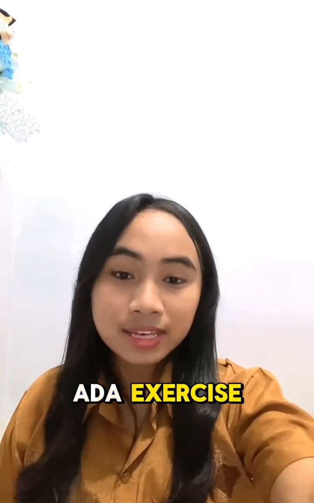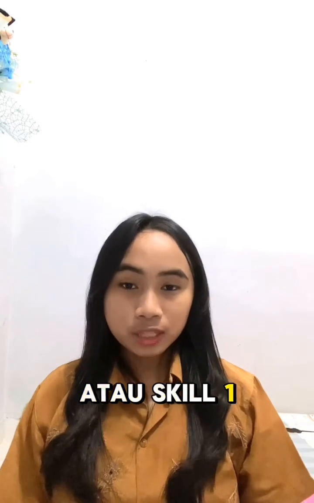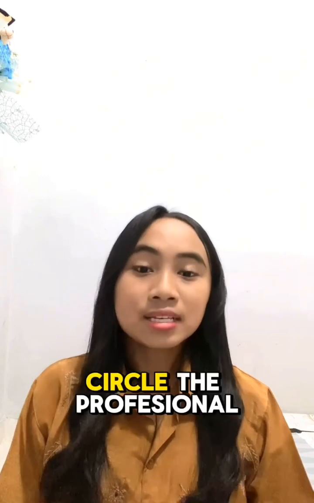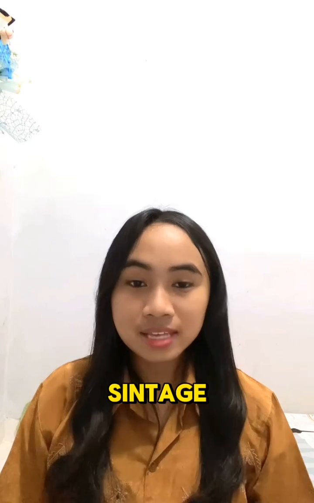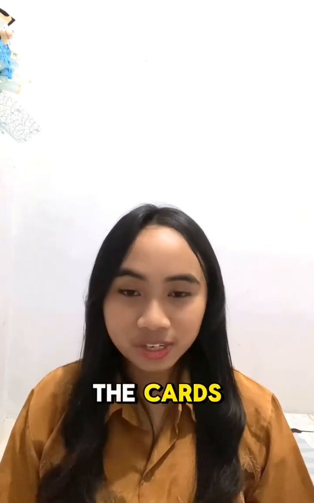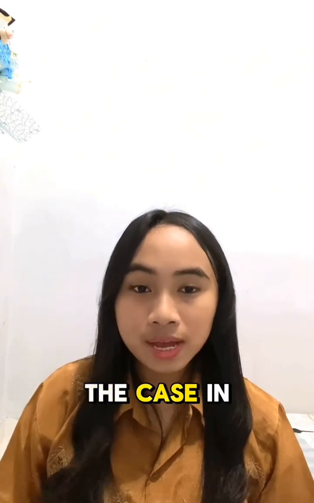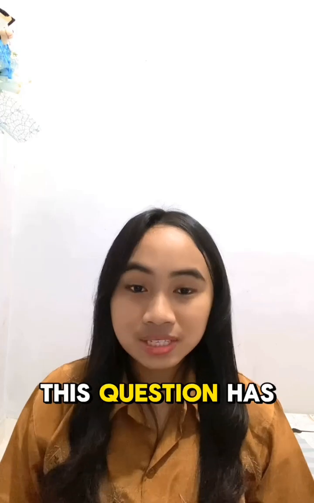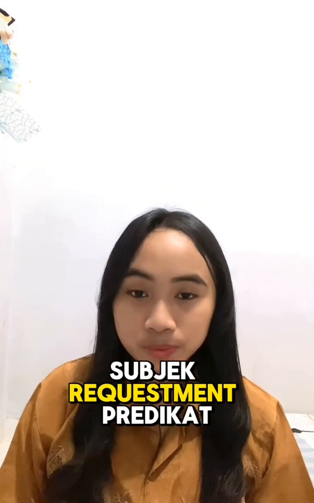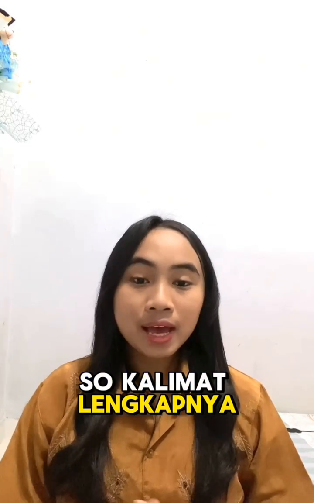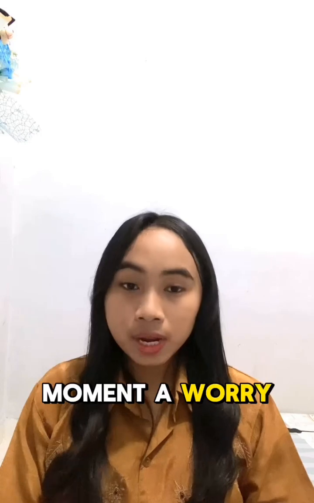Selanjutnya ada exercise atau skill 1-2. Suruhannya, underline the subjects once and the verbs twice, circle the prepositional phrases that come before the verbs, then indicate if the sentences are correct or incorrect. Kalimat yang belum lengkapnya: in a moment of worry about the problem with the case in the account. This sentence has errors in the subject requirement, predicate, and spelling errors. So, kalimat lengkapnya itu: I feel a moment of worry about the problem with the case in the account.